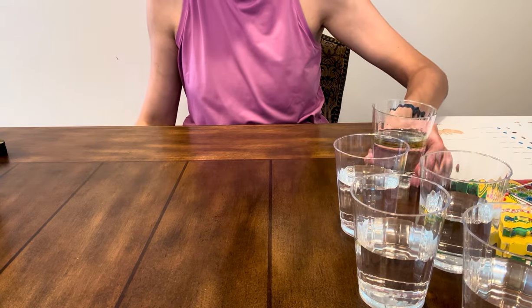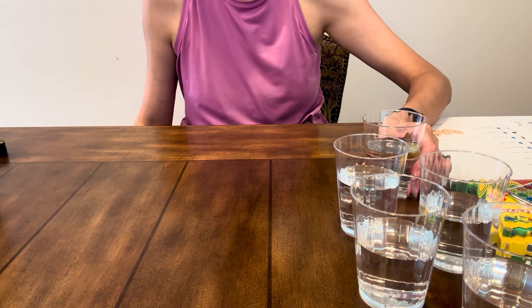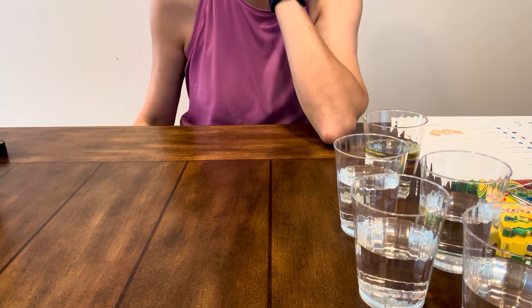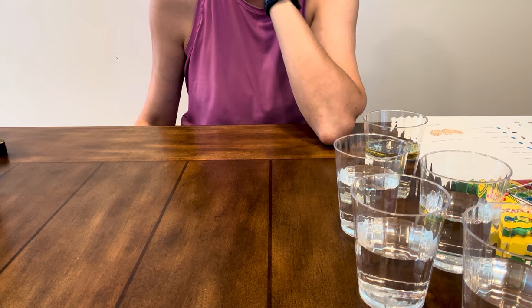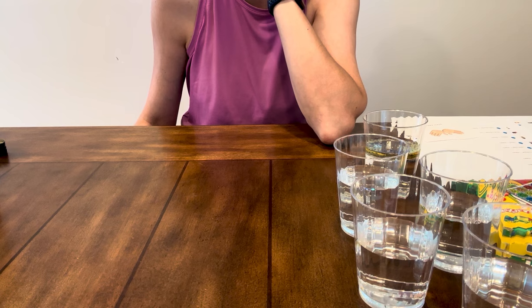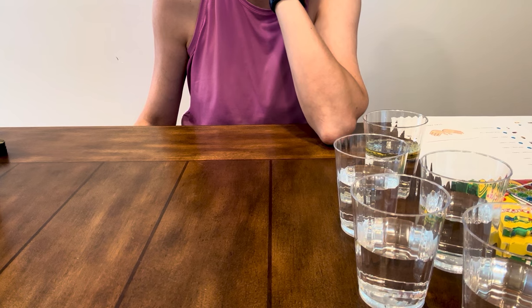Great job, guys. Do you wonder why that happened? Well, let's put on our scientist glasses and get ready to find out. Today you will again make predictions, test, and observe different liquids to see how they act when we pour them in water. I'm really excited and I hope you are too.